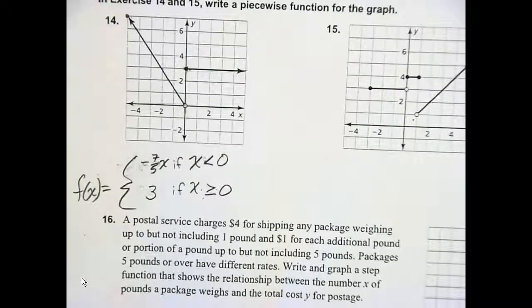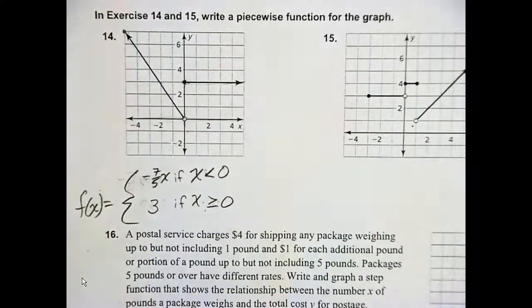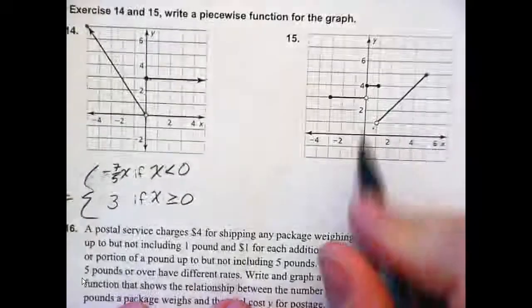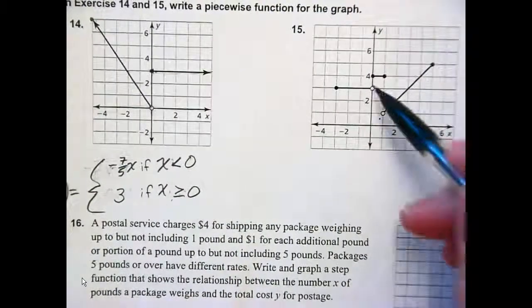All right, any questions right there? Okay, ask your neighbor how they're doing on it. You get it? All right. Any questions? Next piece. Let's look at number 15. How many times does it break? 3. We've got 3 breaks.